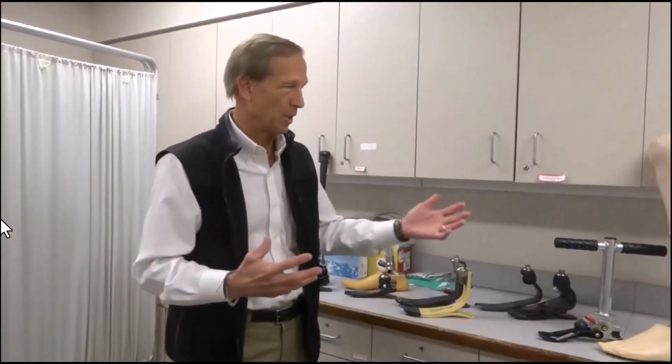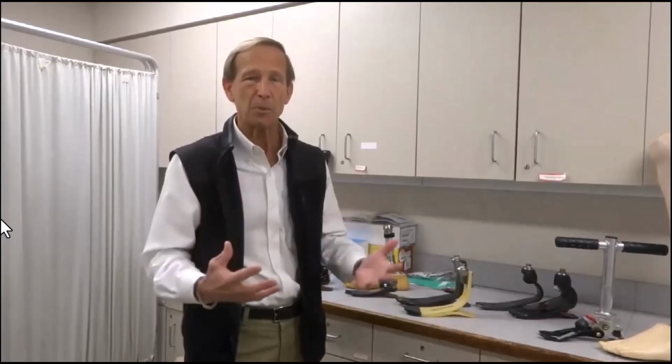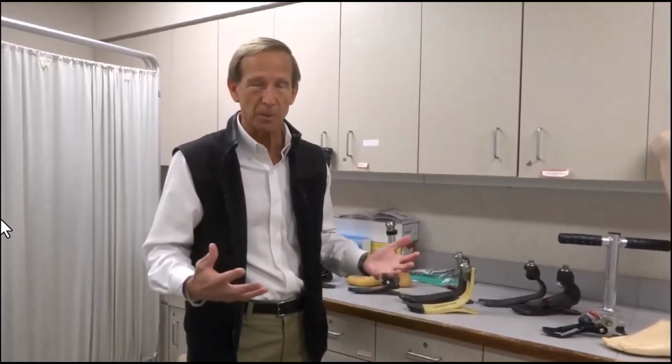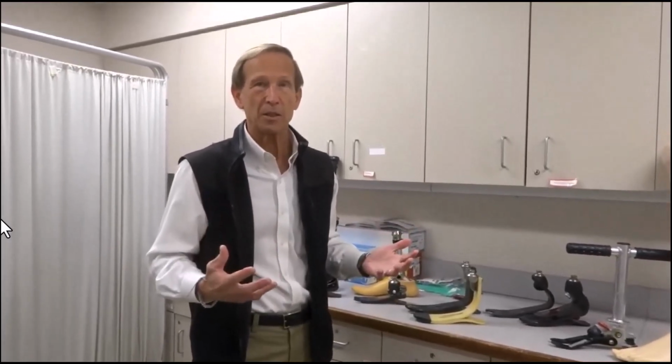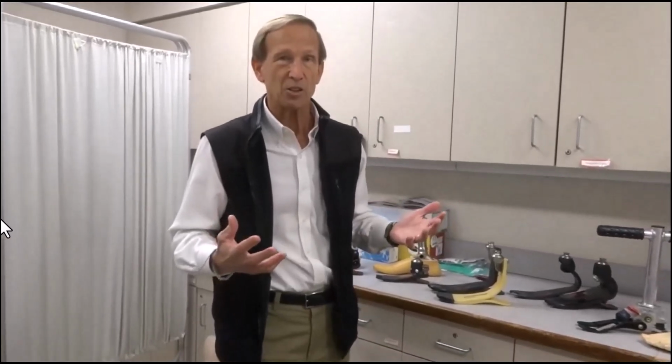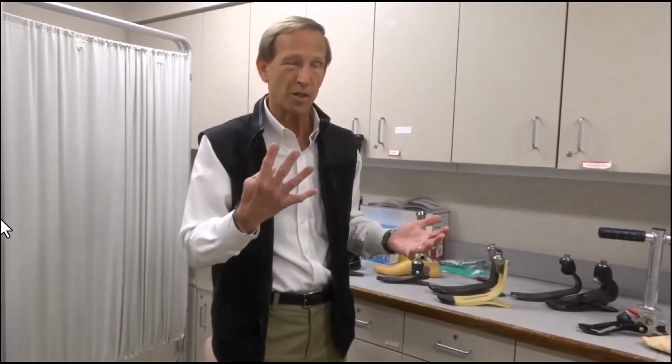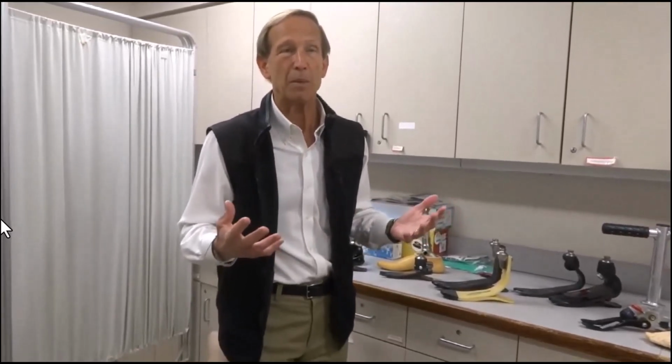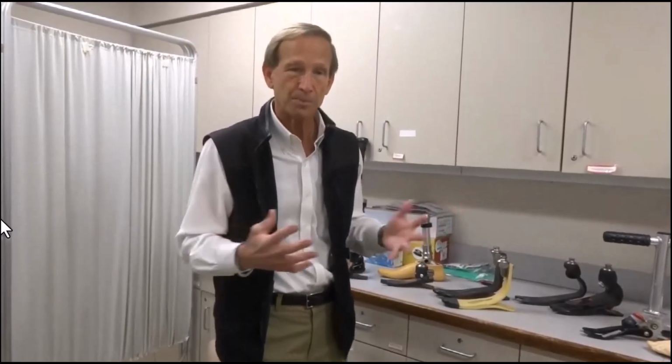Almost anybody can walk on any foot, but to really optimize or maximize your function, we want to select the right foot. The challenge is there are 220 different prosthetic feet out there on the world market, and we have access to most of them. They are generally categorized into 4 different classifications, and that classification was established by Medicare 25 years ago.